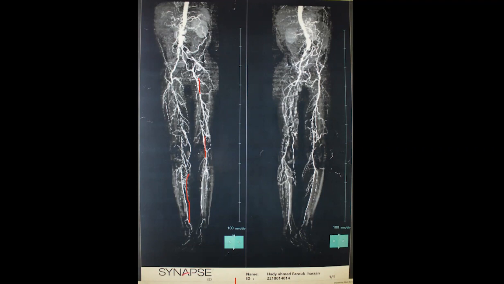If the profunda is occluded, what is your deduction? It's almost always a diabetic. If you get profunda occlusion, it's almost always diabetic. The profunda itself is almost never occluded. So which artery is occluded? It's the SFA, and then it reconstitutes the runoff, in this case the popliteal artery.